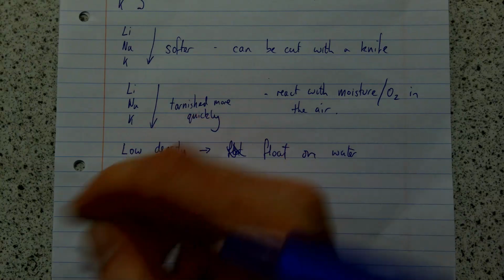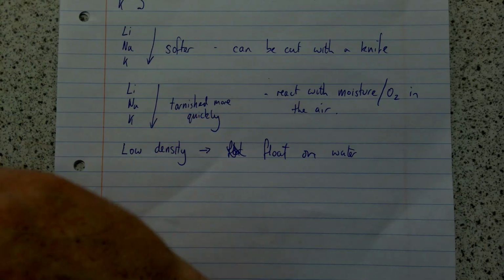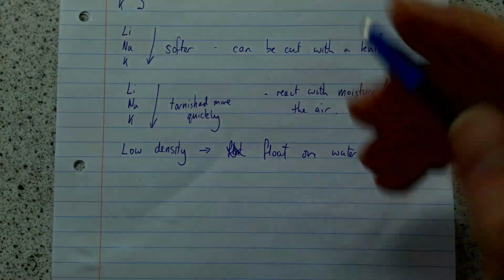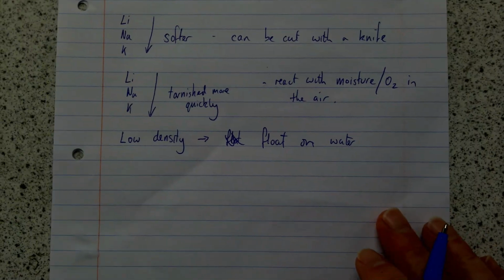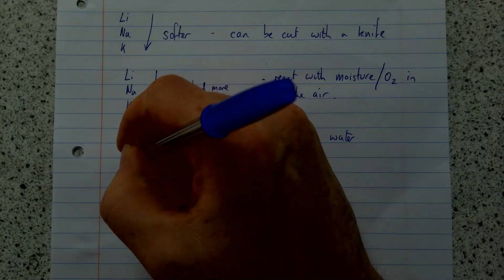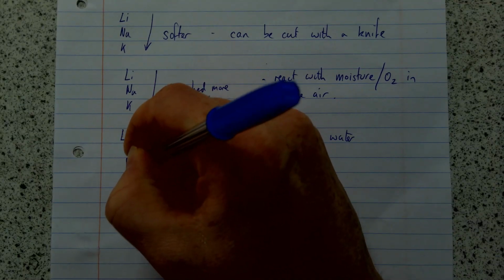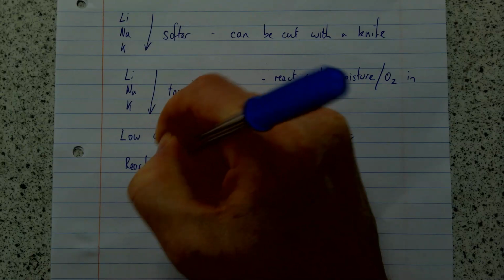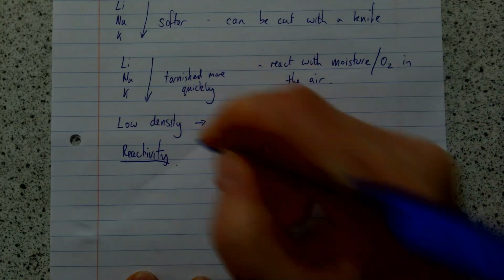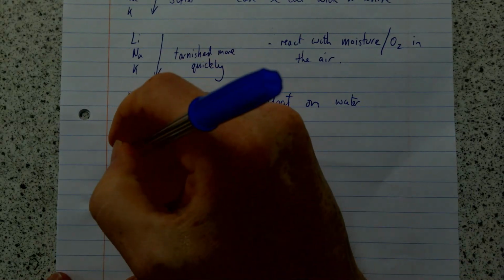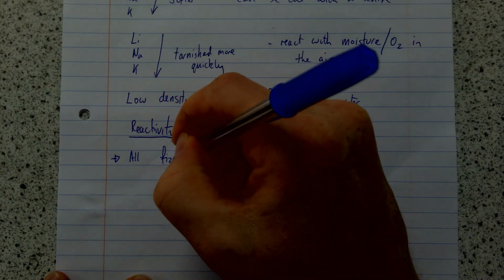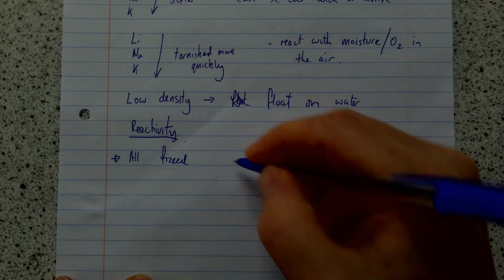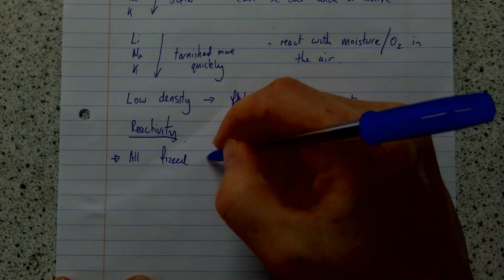Now, I wanted to talk about the reactivity, but I'm going to start with the things that were in common about the reactivity. So we're going to concentrate now on the things that they have in common. So in terms of the reactivity, when they reacted, the thing we're going to concentrate on to start with is the things that are in common. So they all fizzed, and we learnt that that's because they produce hydrogen.